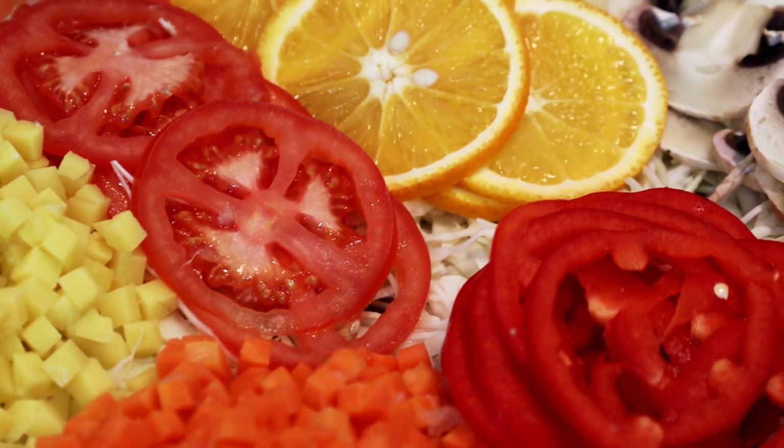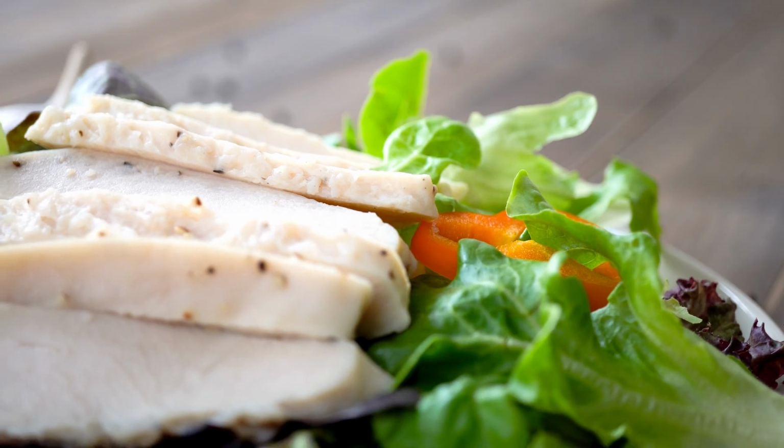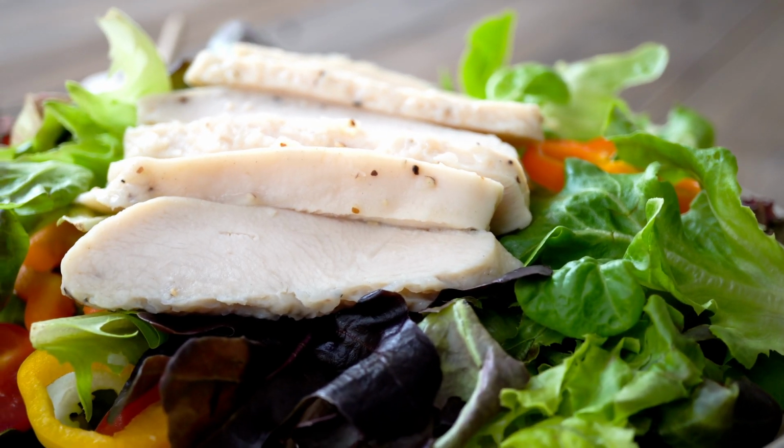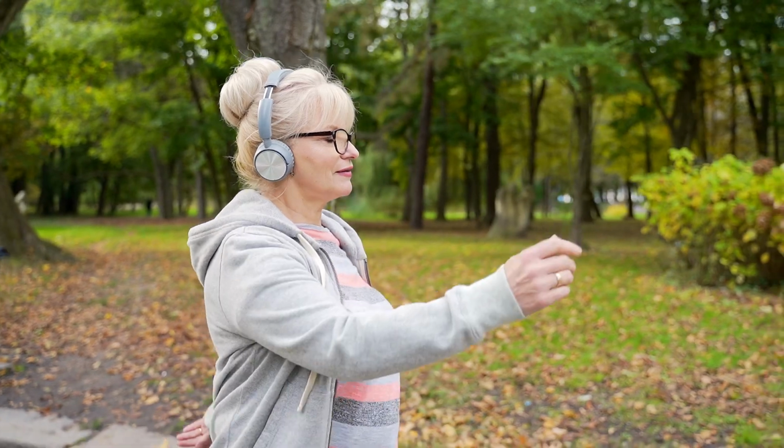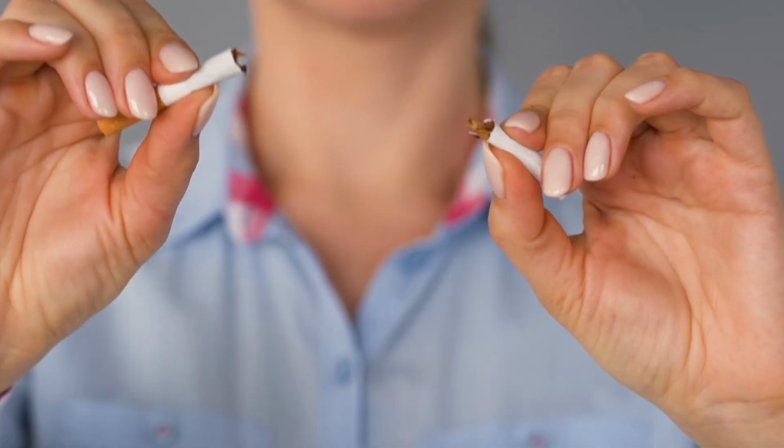One of the most important aspects of managing CAD is adopting a heart-healthy lifestyle. This includes following a diet rich in fruits, vegetables, whole grains, and lean proteins, while reducing saturated fats, processed foods, and excessive salt. Regular physical activity such as walking, cycling, or swimming helps improve cardiovascular health and maintain a healthy weight. Quitting smoking is crucial, as smoking damages the arteries and accelerates the progression of atherosclerosis. Managing stress through techniques such as meditation, yoga, or deep breathing exercises can also help improve heart health.